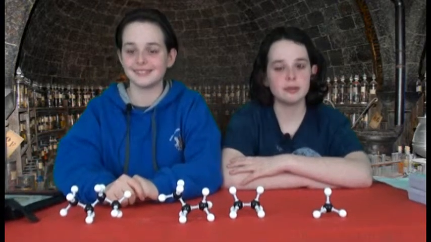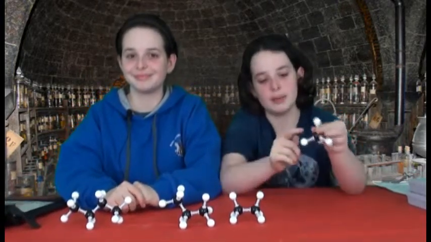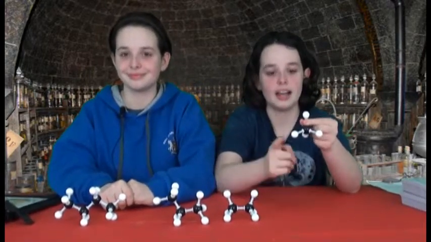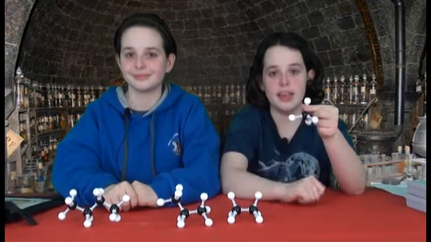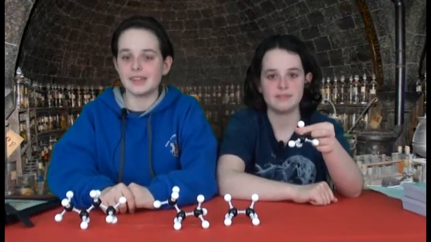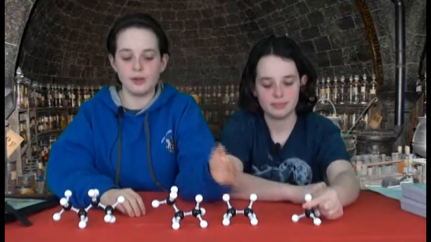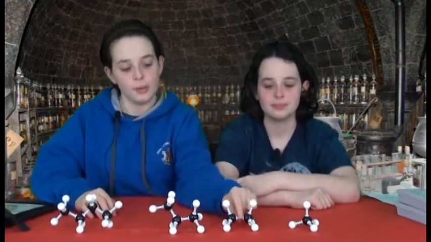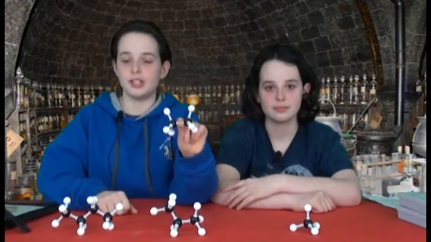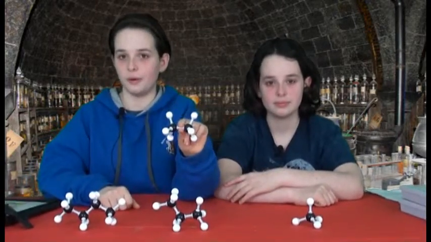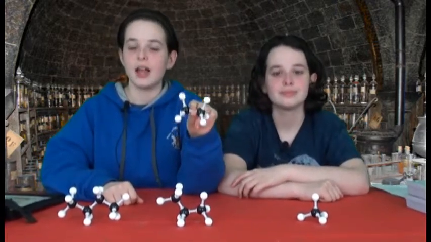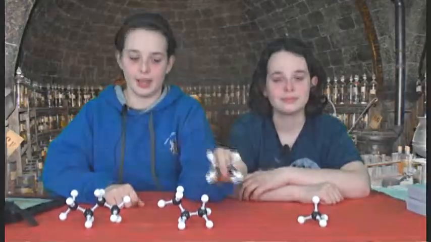Now let's have a look at the naming system. We can use the formula to tell us that if we have one carbon, we will need 2n+2, that's 4 hydrogens. This is methane. The same formula is used for 2, 3 and 4 carbon chains and so on. For instance, with 2 carbons, you need 2 times 2, that's 4, plus another 2, that's 6 hydrogens. This is what ethane looks like.